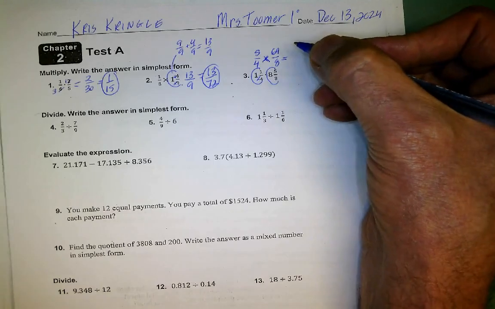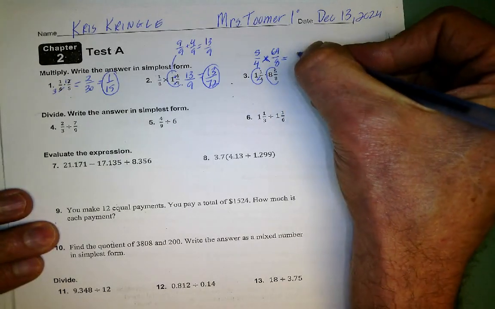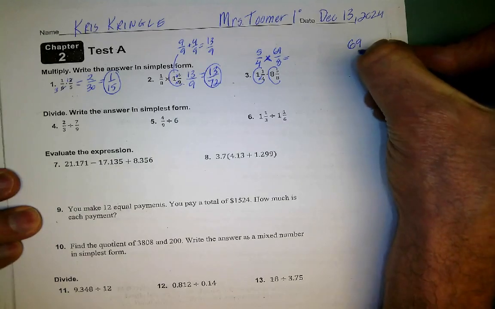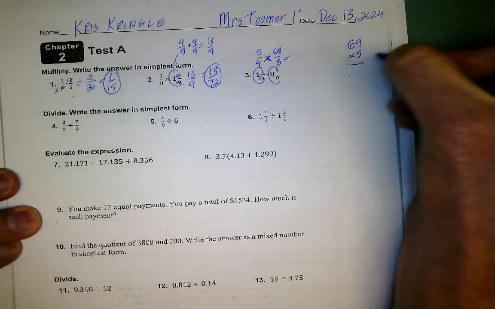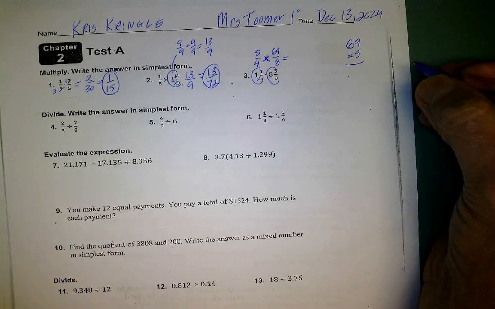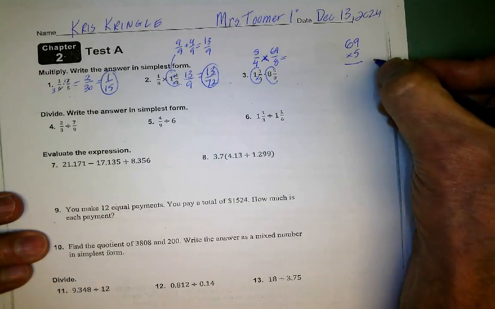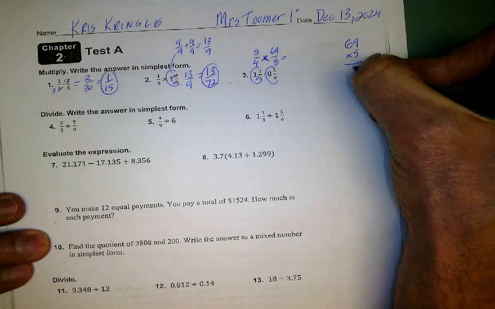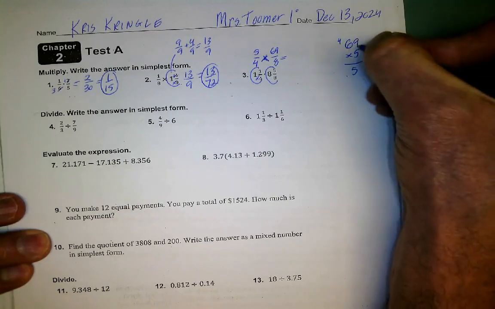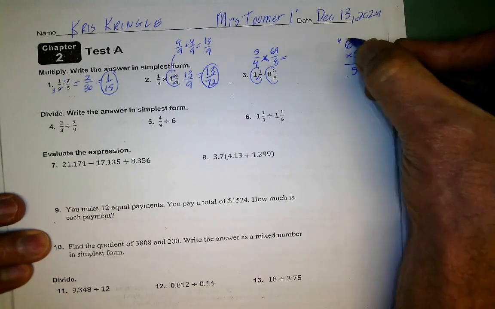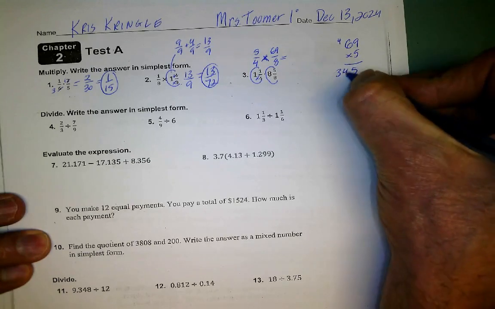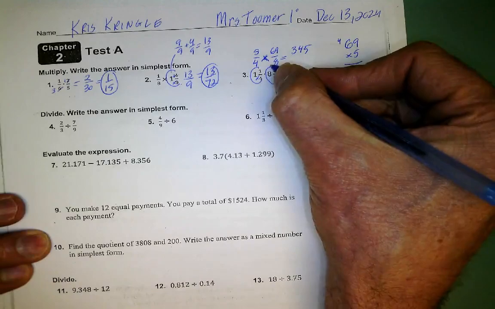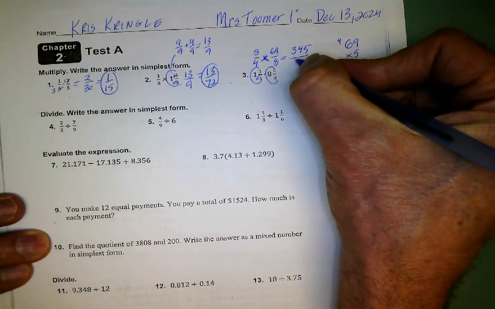and on this one I get 5 times 69. I can come over here and do this. You could do that in your head by saying 5 times 70 minus 5 times 1, or 5. 350 minus 5 is 345. But you're always safe to do this. 5 times 9 is 45. I put the 5 there, carry the 4. And 5 times 6 is 30, plus the 4. So I get 345 on top. And I get 4 times 8, or 32 on the bottom.